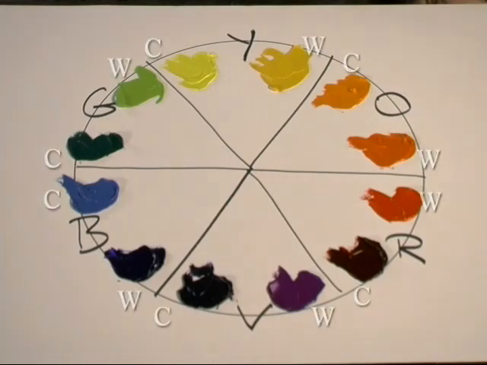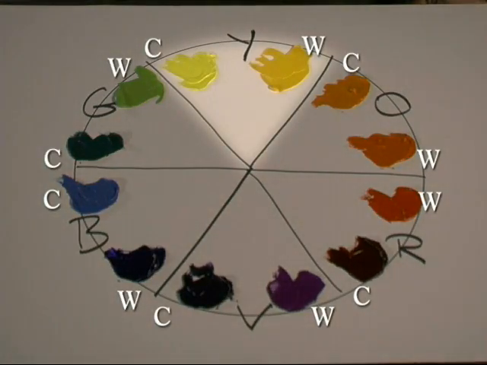On my palette, I use 2 colors in each hue. One is warmer, one is cooler. The blues closest to red are warm. The blues closest to green are cool.